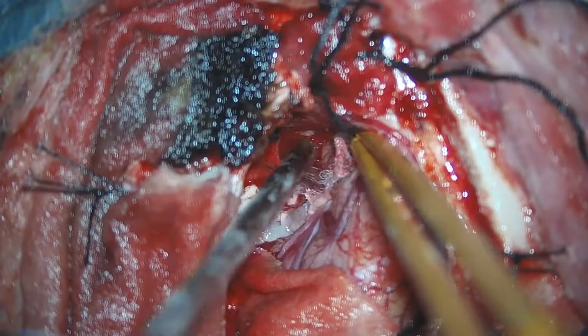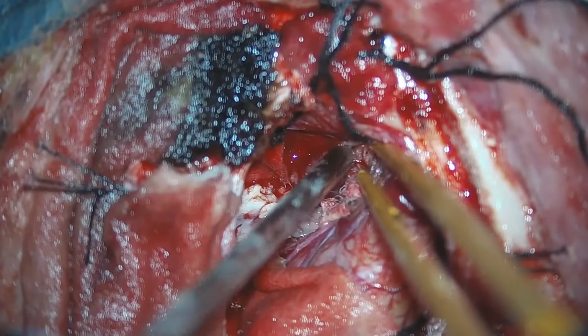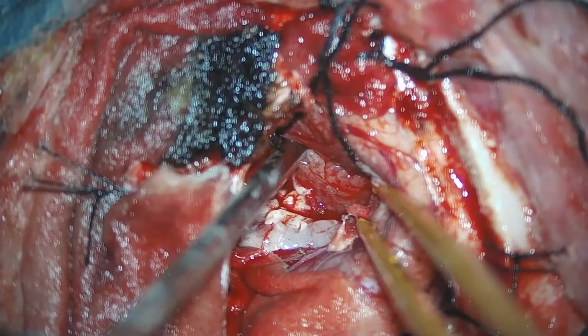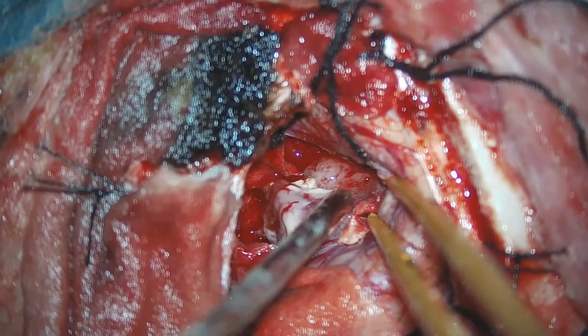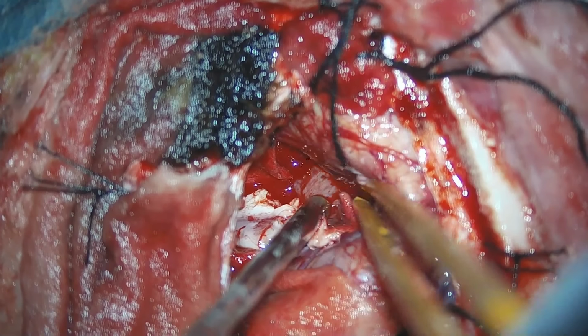So, again, we are going for debulking of the tumor. Again, some part of the tumor is being debulked, coagulated and aspirated with suction.